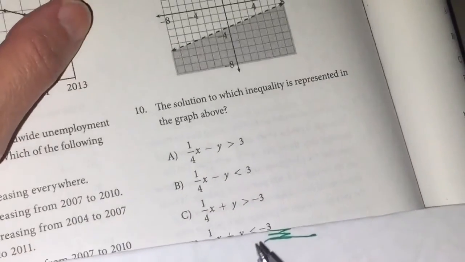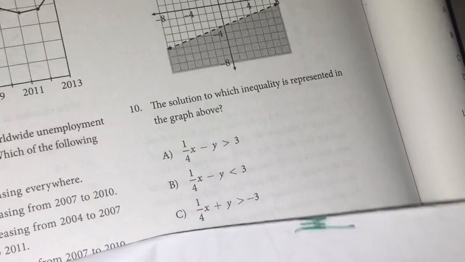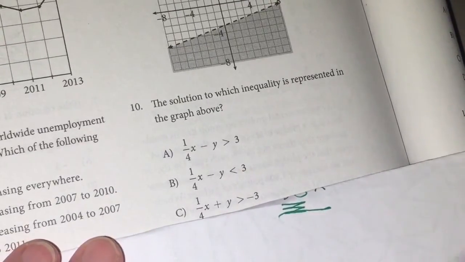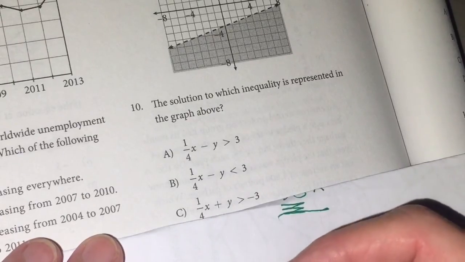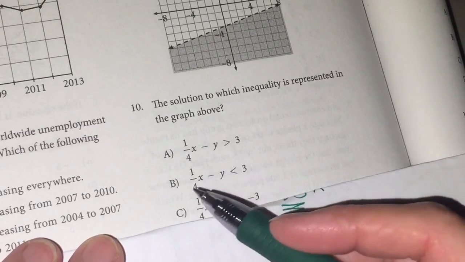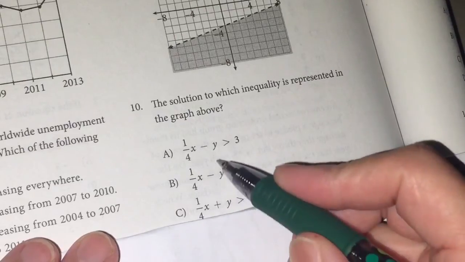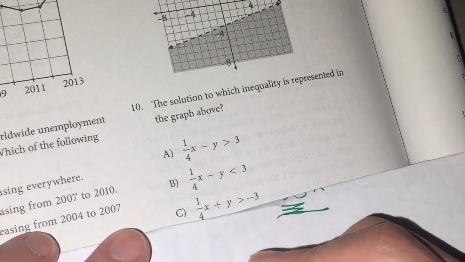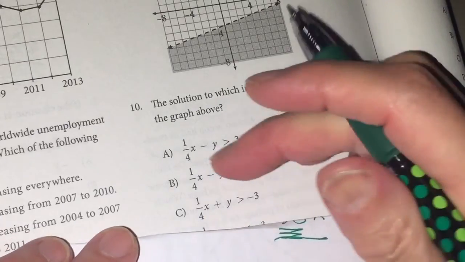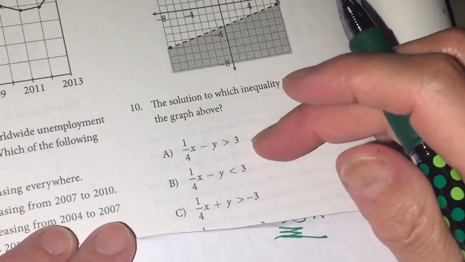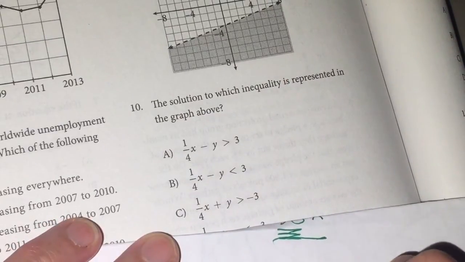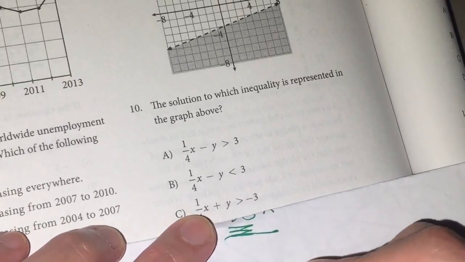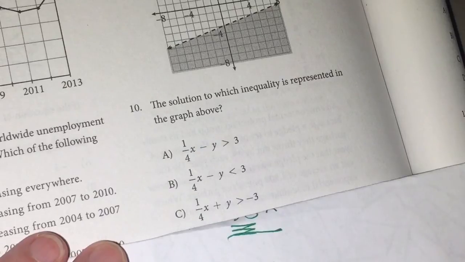Okay, so when you see these functions, you can move around the x and y to make them into the point-slope formula. So the A you can change into y smaller than, you move y to this side, y smaller than a quarter of x minus 3.